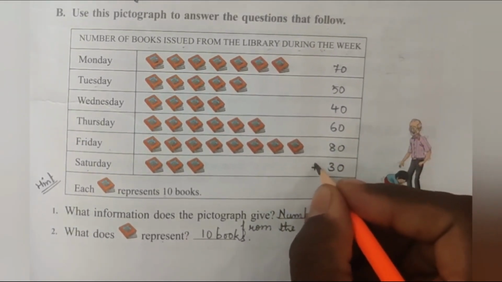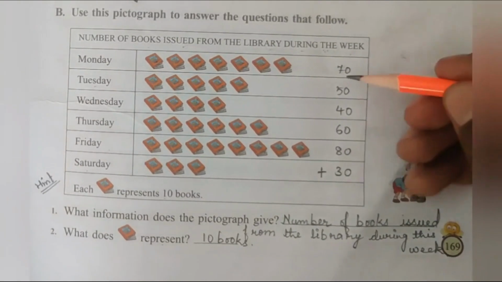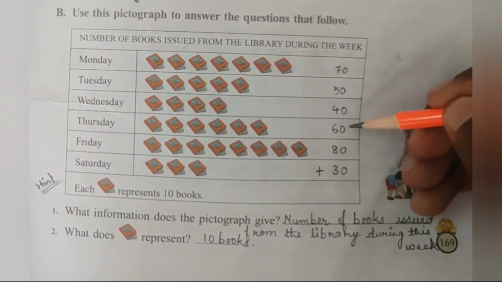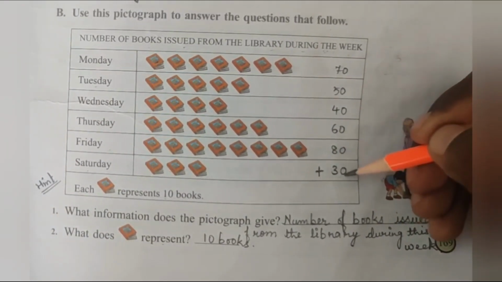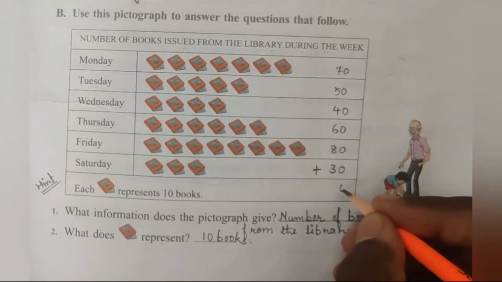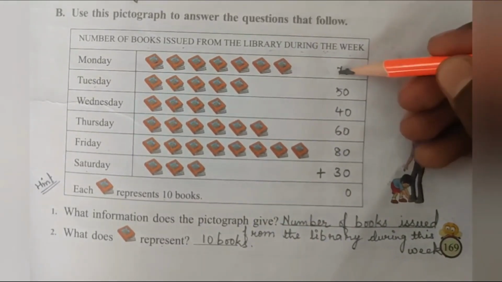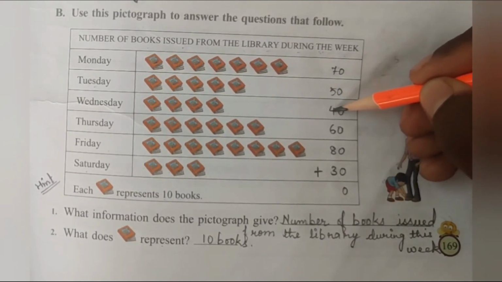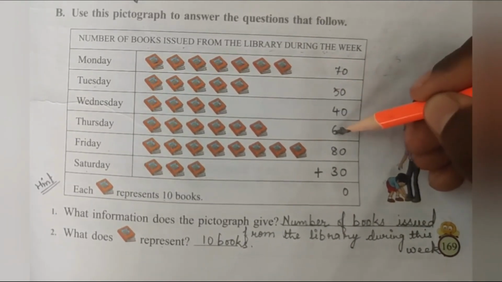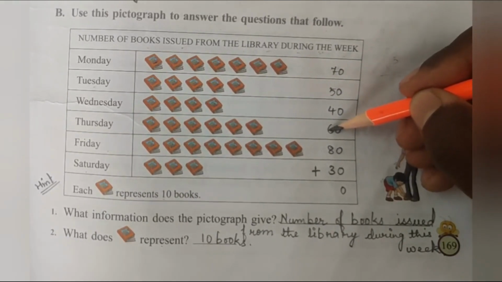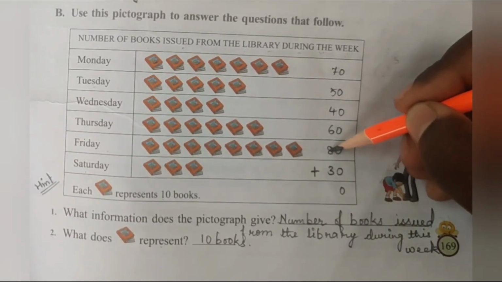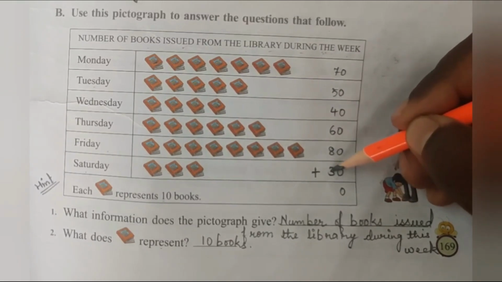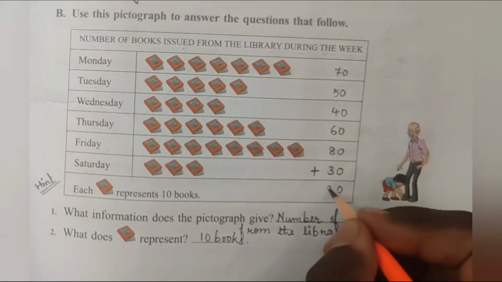So let's add these numbers, that is 0, 0, 0, 0, 0 and again 0 will give you 0 itself. Then we have 7 plus 5, that is 12, 12 plus 4, that is 16, 16 plus 6, that is 22, 22 plus 8, that is 30, 30 plus 3, that is 33.